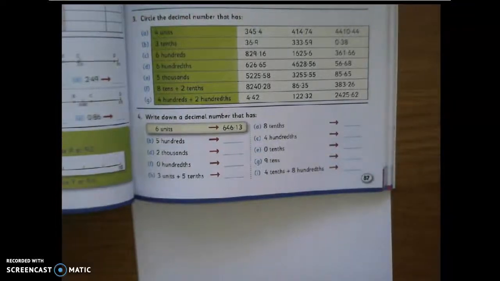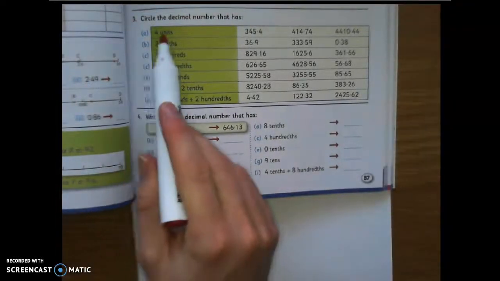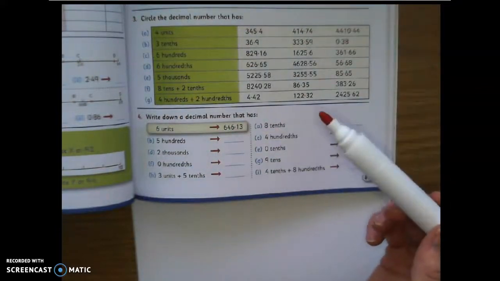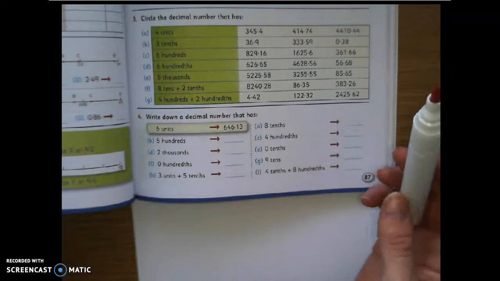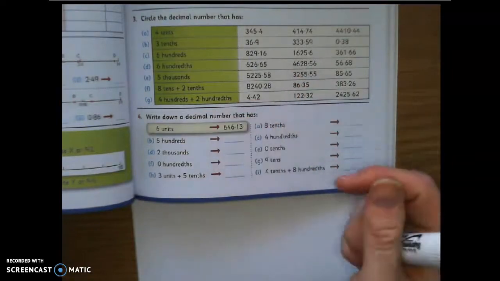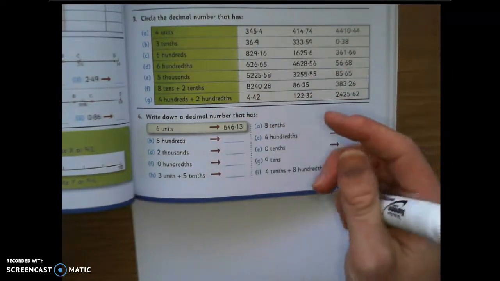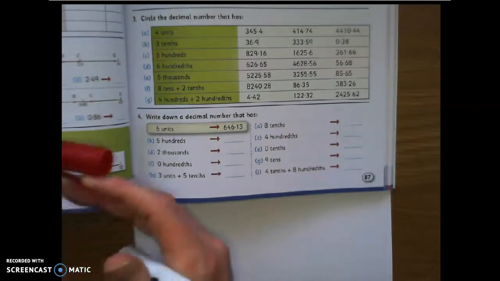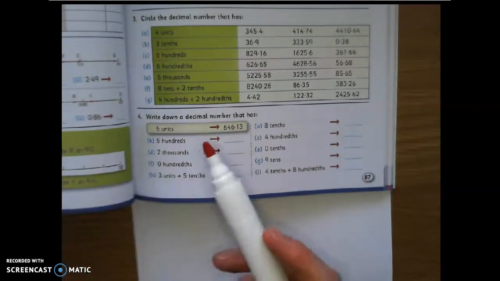Hi guys, so our maths today is similar to what we were doing at the end of last week. So our decimals using tenths and hundredths, being able to identify different digit values. Okay, so let's have a look here.